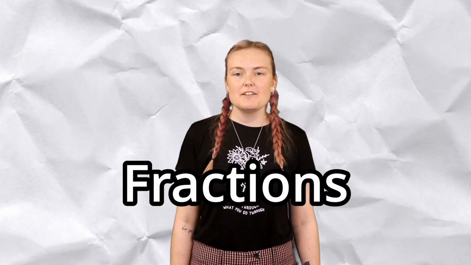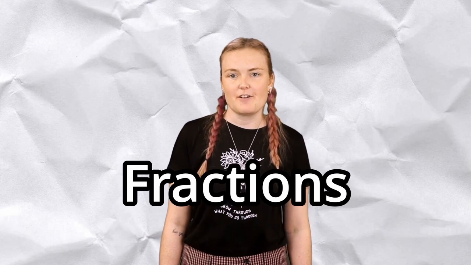In this session, we're going to look at fractions, so adding, subtracting, multiplying and dividing fractions. Firstly, let's look at adding.